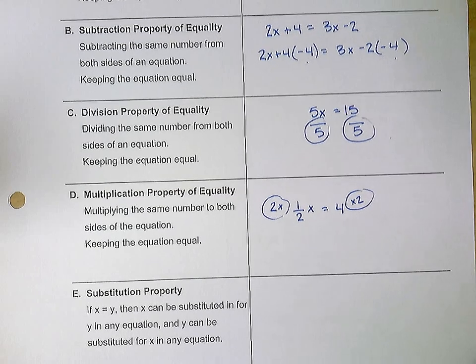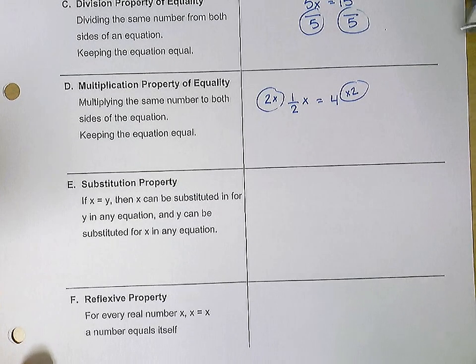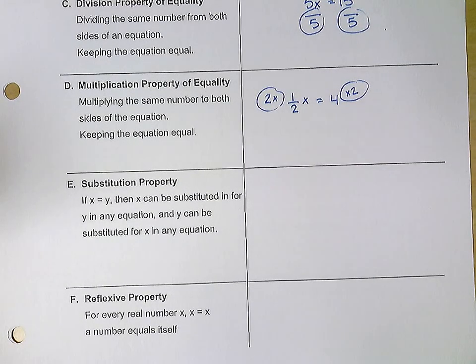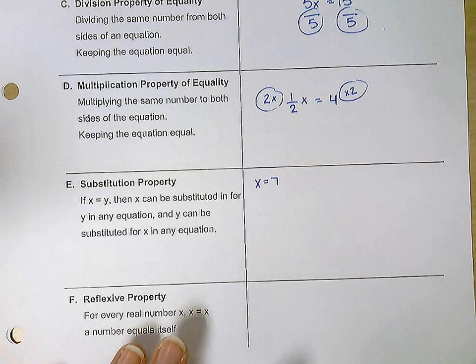All right. So our next property is substitution. Okay, so if x is equal to y, then x can be substituted in for y in any equation, and y can be substituted for x in any equation. So I'll do an example with numbers just so you kind of understand what's going on. So let's say x is equal to 7.